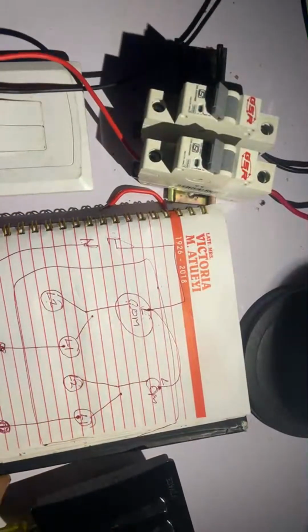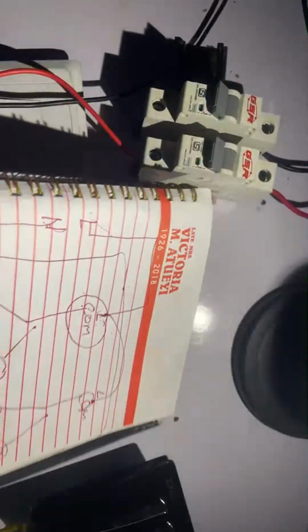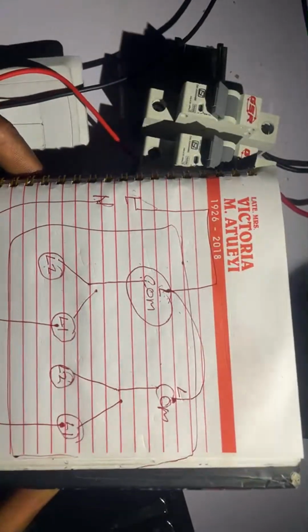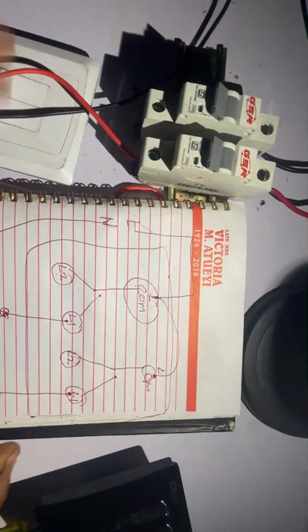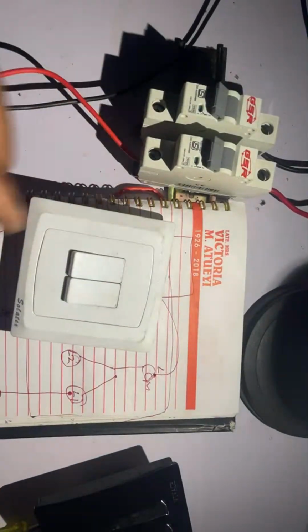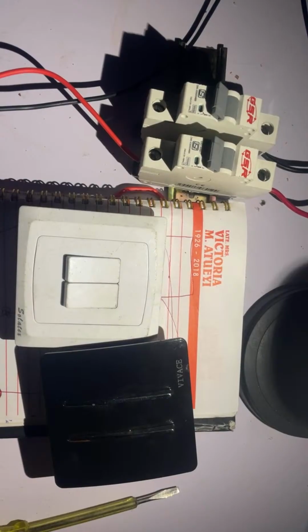So this diagram, if anybody needs it, I will send it to the person. You understand? So this is the diagram of a two-gang switch. This is how to do it. I believe that everybody understands the two-gang switch.